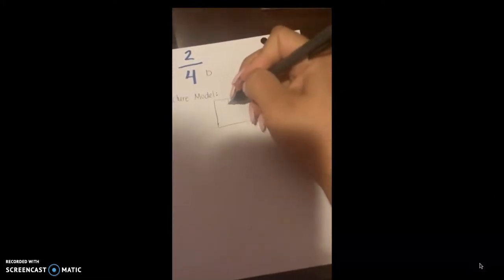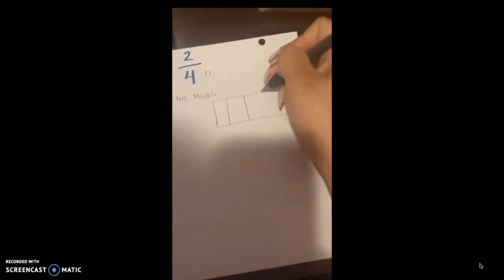So I have 4, so I need to divide my model into 4 pieces. Now my numerator, my top number, tells me how many pieces I'm using or how many pieces I have or how many pieces I need. It just depends on the problem, guys. So I know that I have 2 out of 4, 2 out of the 4 pieces.